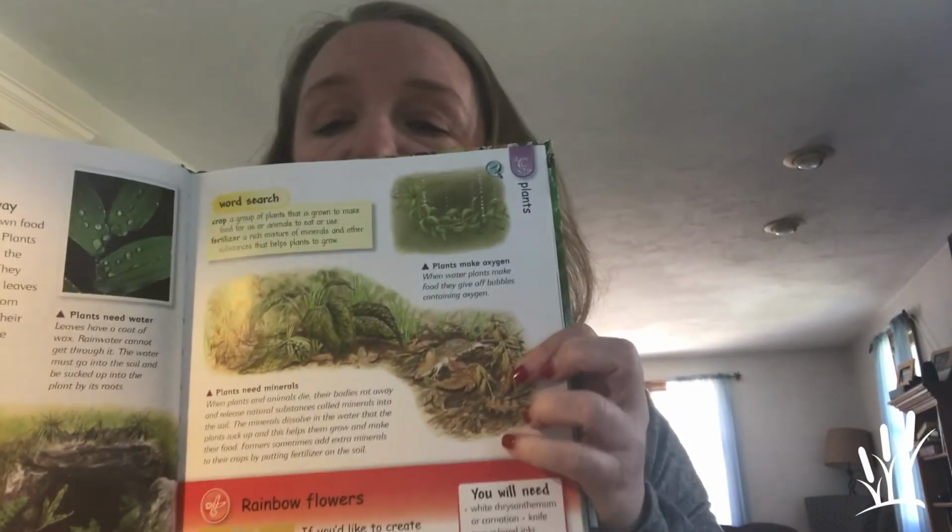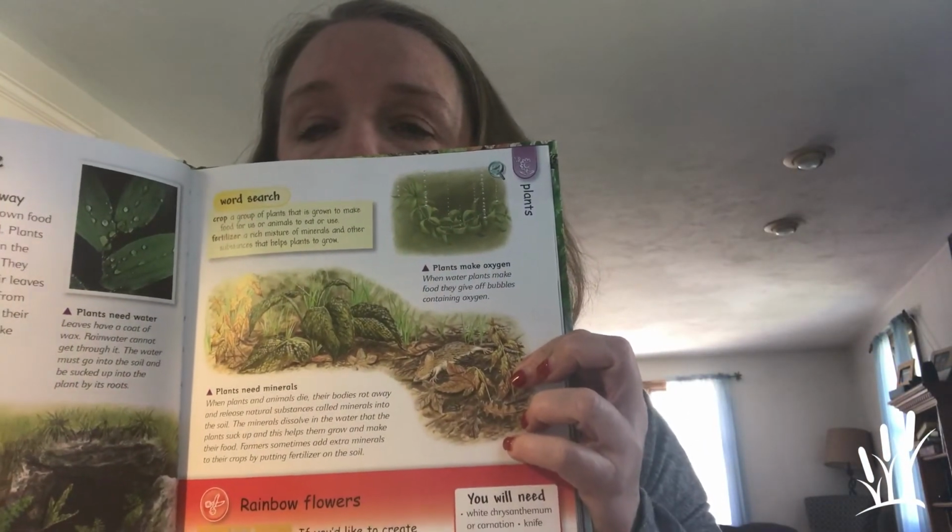Plants make oxygen. When water plants make food, they give off bubbles containing oxygen. So here are some more pictures of some plants. And this is about making seeds.